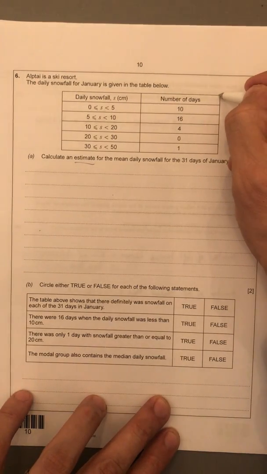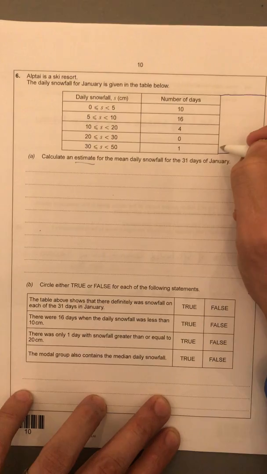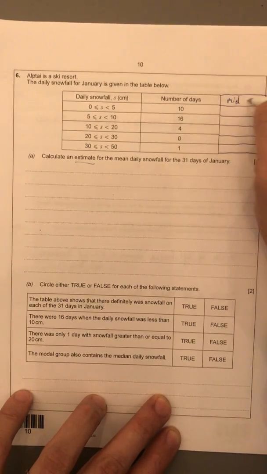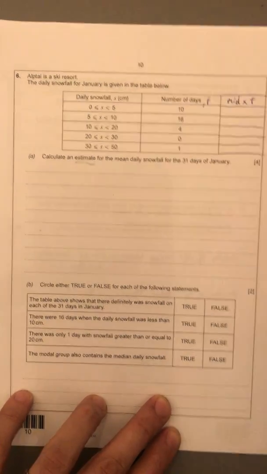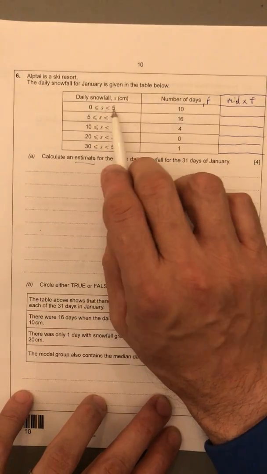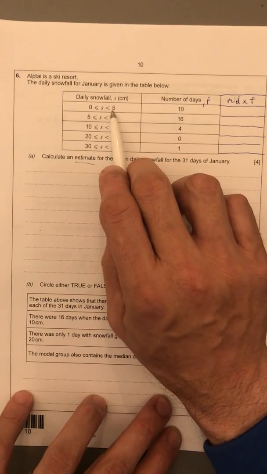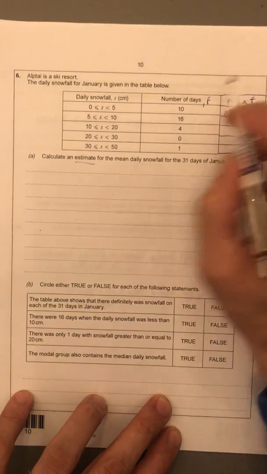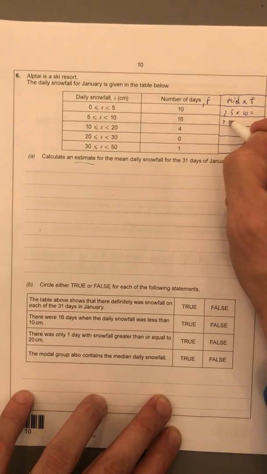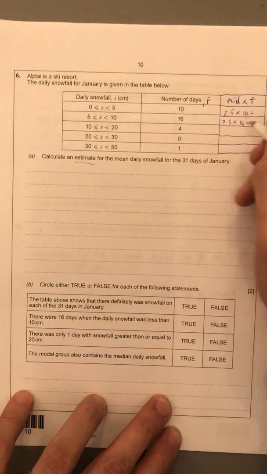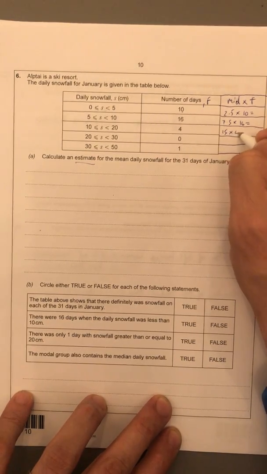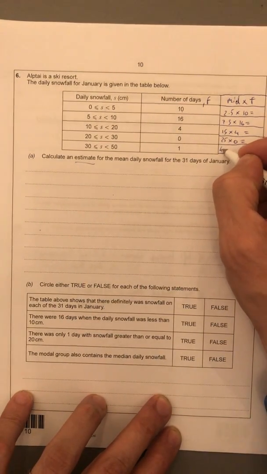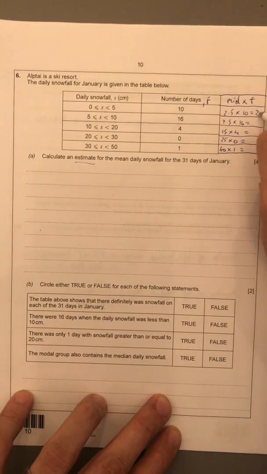So it's a good idea to actually add an extra column, and that's going to be your midpoint times your frequency. This is your frequency column here. So your midpoint, basically, you add your boundaries up and halve it, so 0 plus 5 is 5, half of that would be 2.5. So your midpoint is going to be 2.5 times 10, because that's your frequency. This one is going to be 7.5 times 16. This one is going to be 15 times 4. The midpoint of that one is 25 times 0, and the midpoint of that one is 40 times 1. And we just need to work those out. So that's going to be 25.